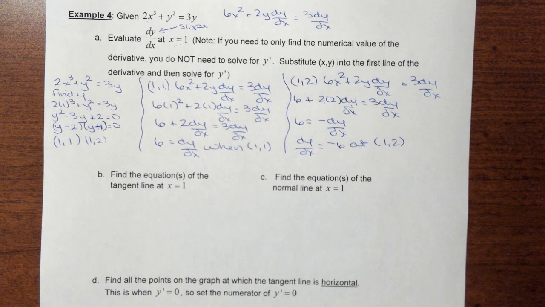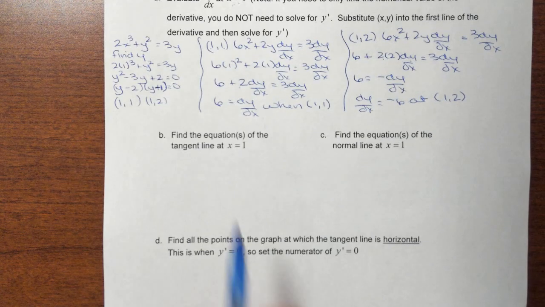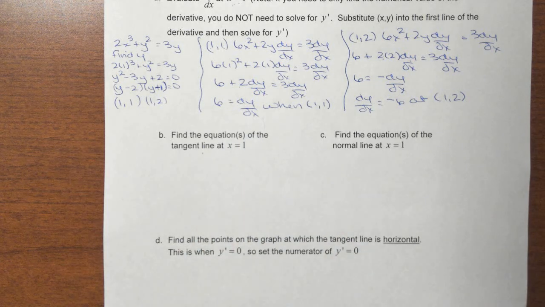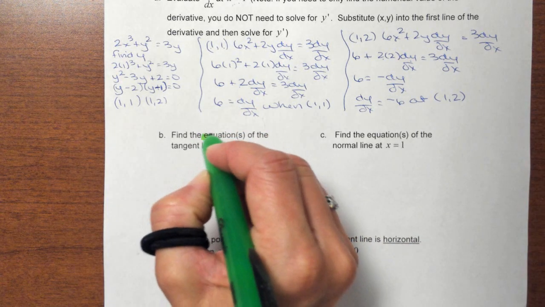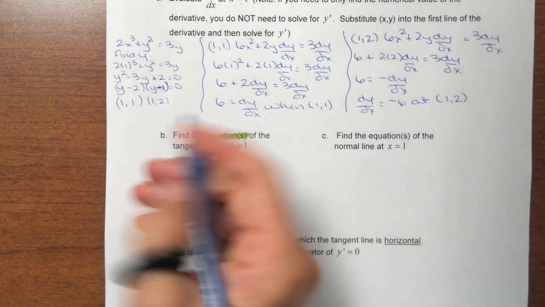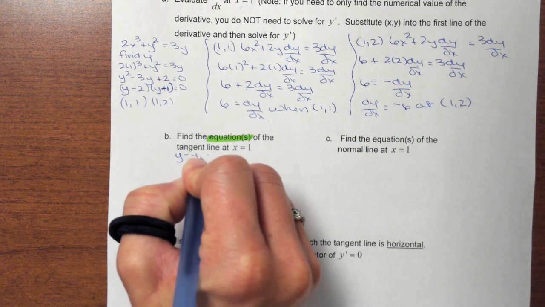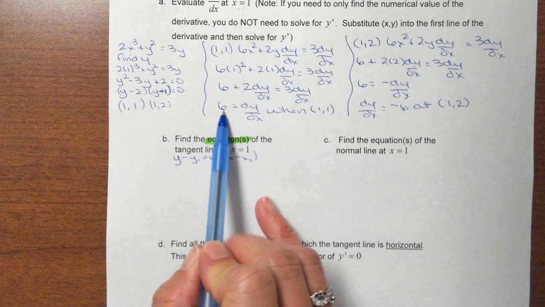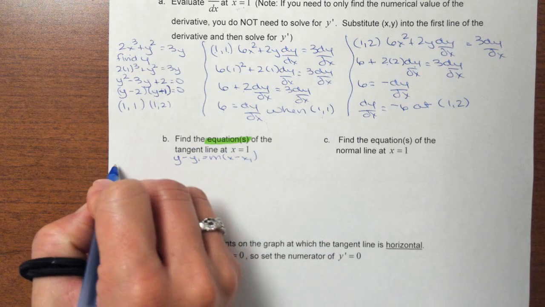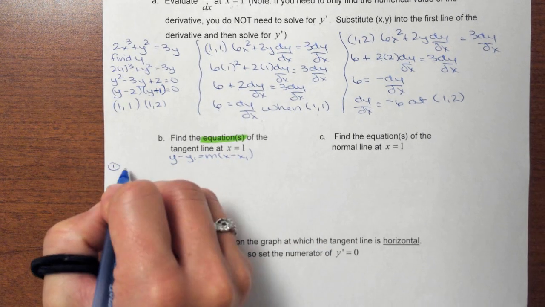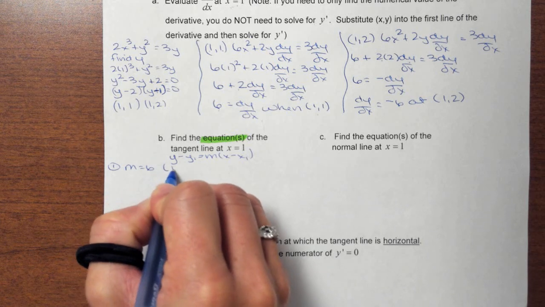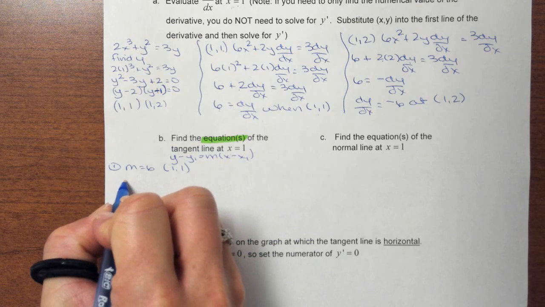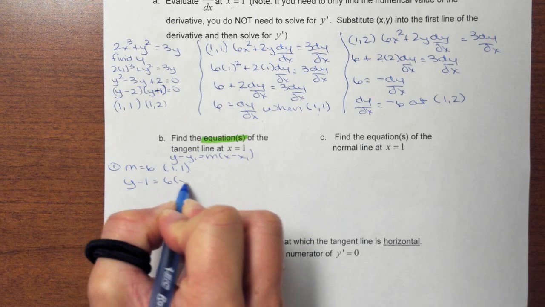This whole problem is actually related. Here we want to find the equations of the tangent line at x equals 1. Find the equations of the tangent line. So what this means is I need to use those slopes and use the equation y minus y sub 1 is equal to m times x minus x sub 1. Okay, so we have the slope is 6 at (1, 1). So for the first scenario, I'll put it like this. We have m is equal to 6 at the point (1, 1). We have all the information that we need, so let's plug into the formula. So this would be y minus 1 is equal to 6 times x minus 1.